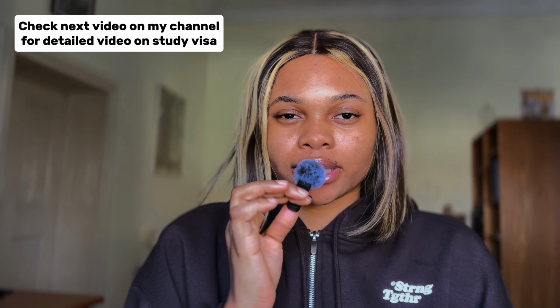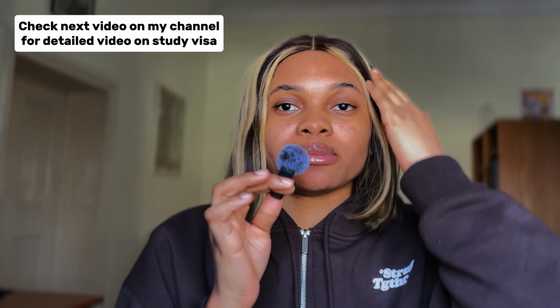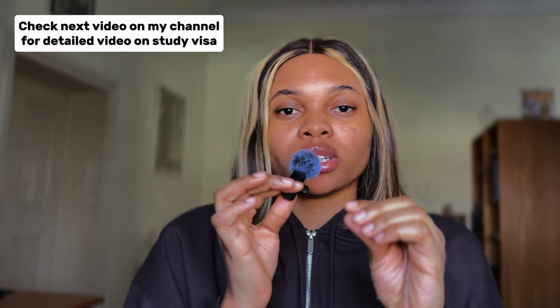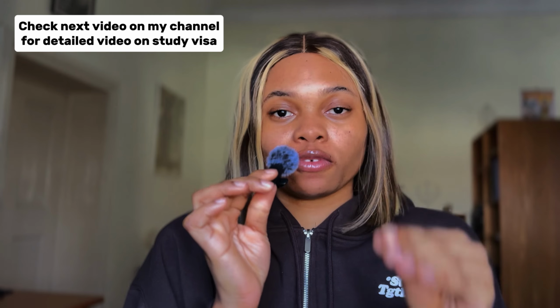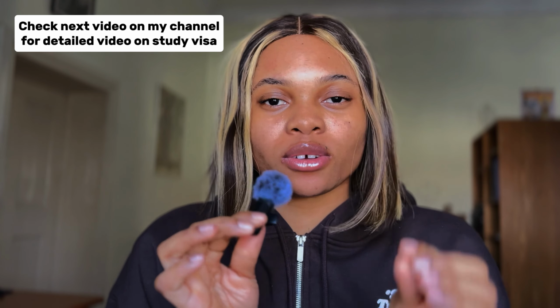After going through these steps and applying, it is most likely that you are going to gain an admission, especially if you are not going through the scholarship route and you plan on funding yourself. After going through these processes, it is most likely that you are going to gain that admission.